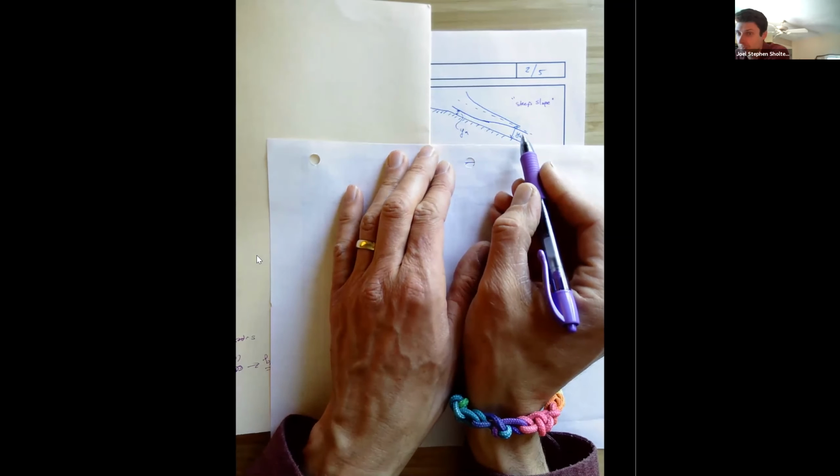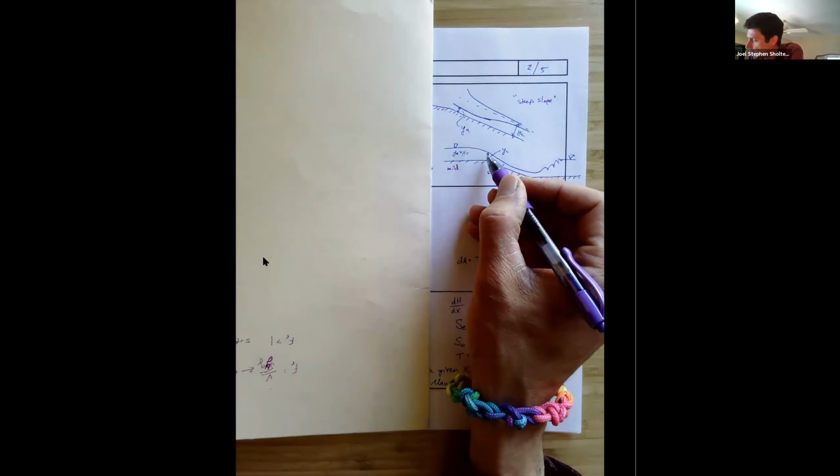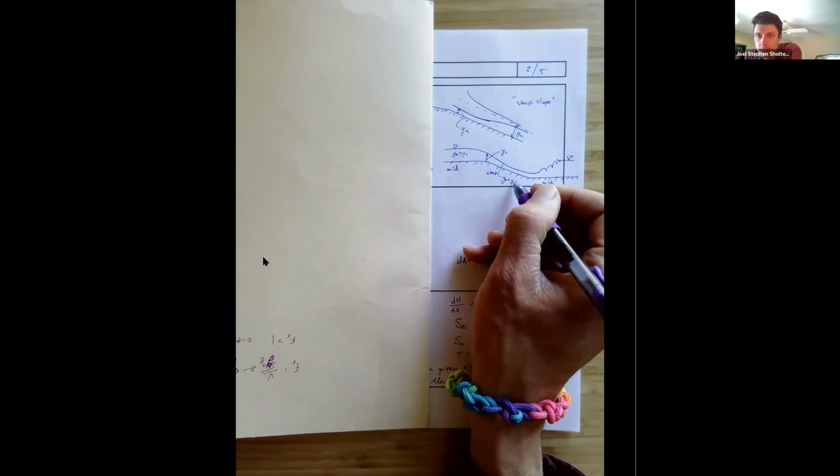So we go mild, steep, mild. Under the mild conditions, the normal depth is greater than the critical depth. And as we flow, we get to a steep slope. This could be a waterfall. In this case, it's just a steeper slope. At some point, because of that increase in slope, we pass through critical depth and then go down into our supercritical flow. So here our normal depth is less than our critical depth.